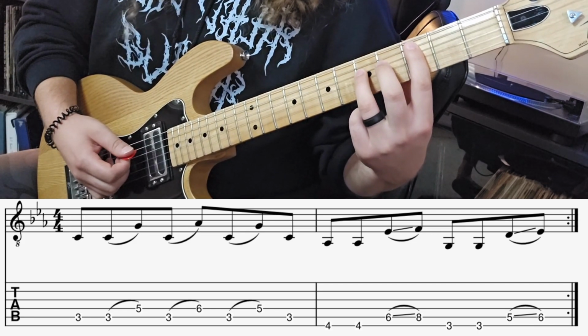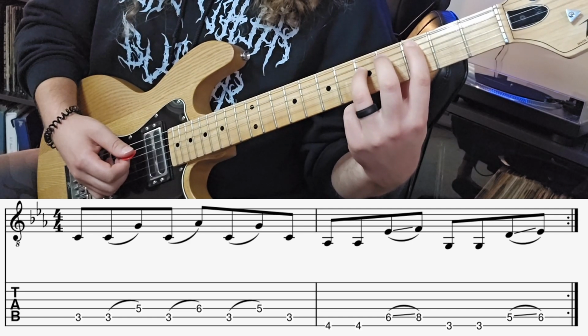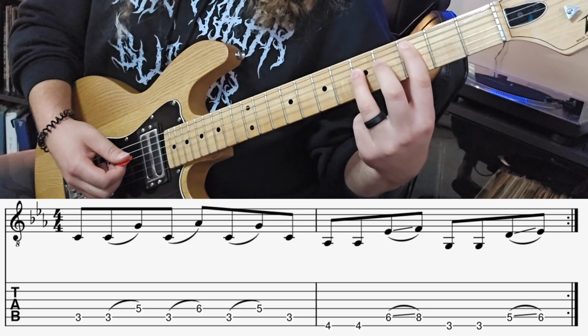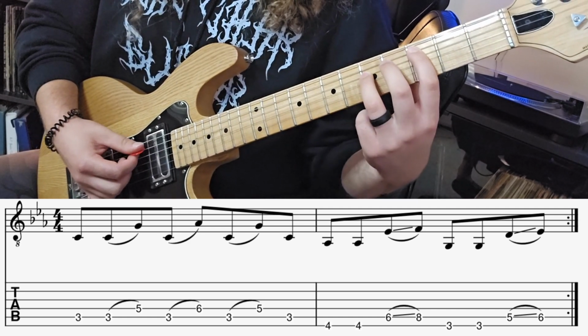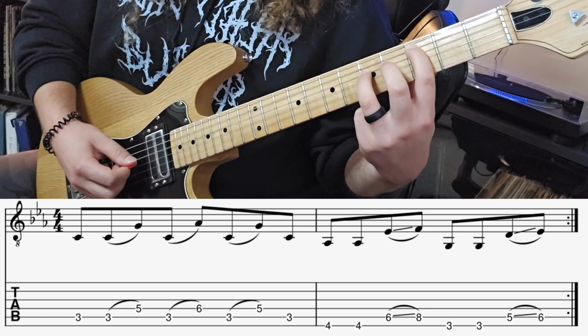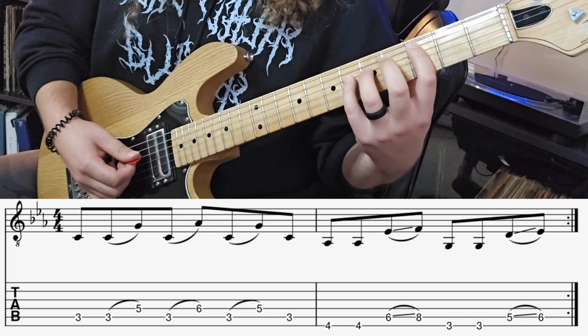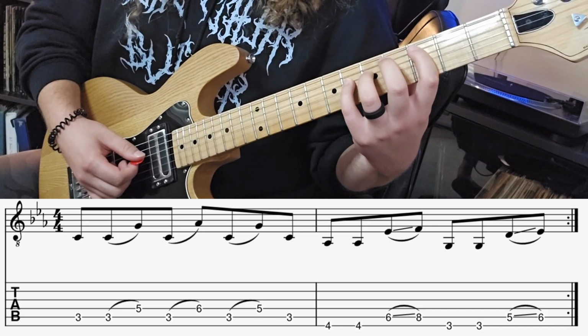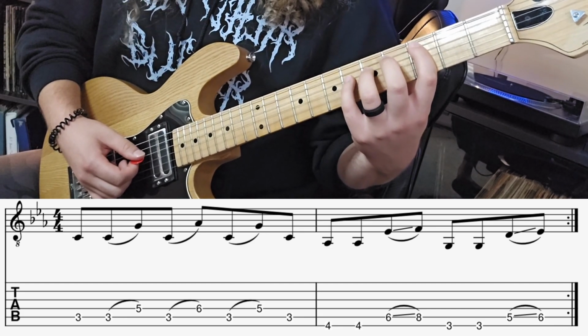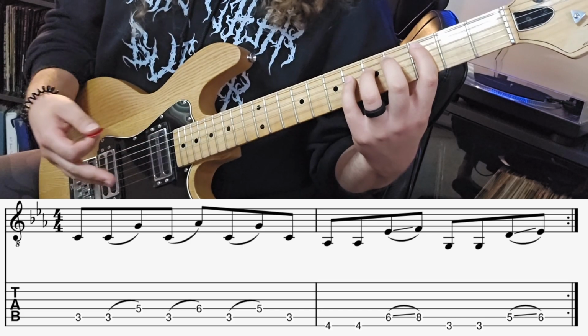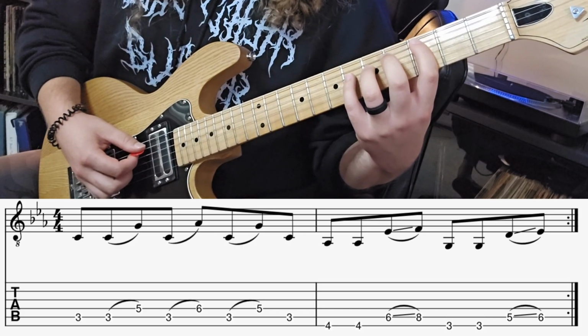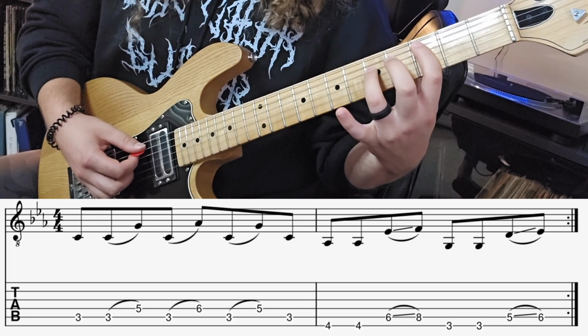Notice how I'm letting that 3rd fret of the A string ring out as I hit the 5th fret of the D string. From there, you're going to want to hit fret 6 of the D string, but you don't want to hold it because that's not really how it's heard in the original recording. So you're going to want to hit that note and then release your pinky.